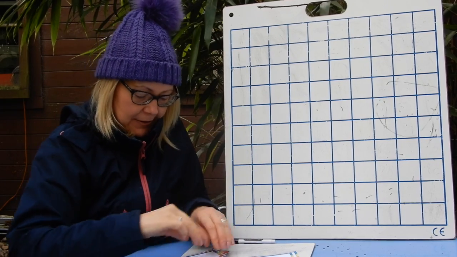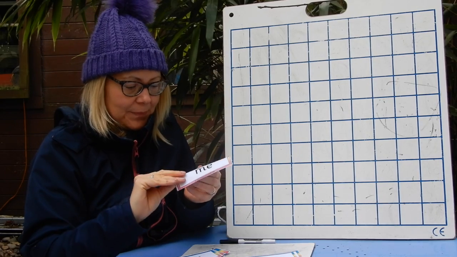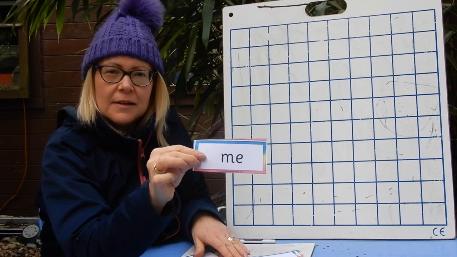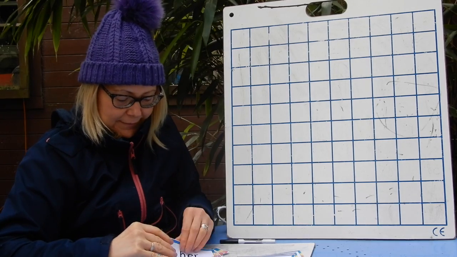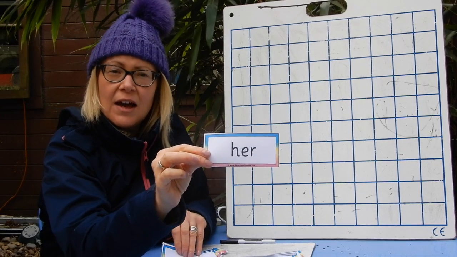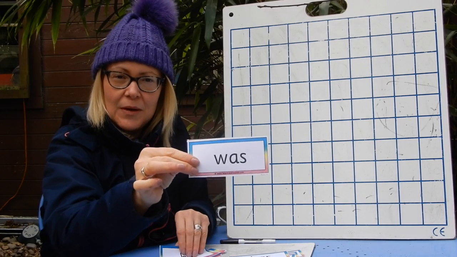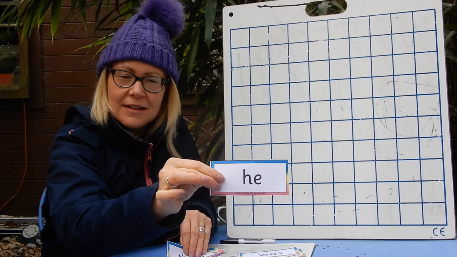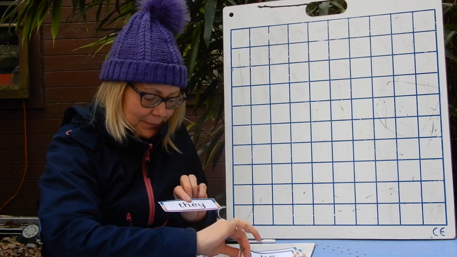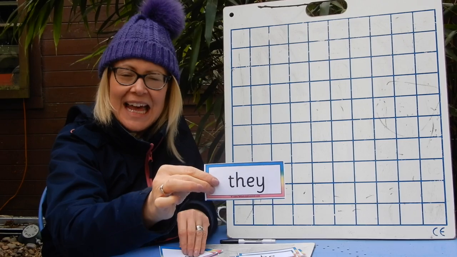be, me, her, was, he. Put your tongue out for that digraph at the beginning.